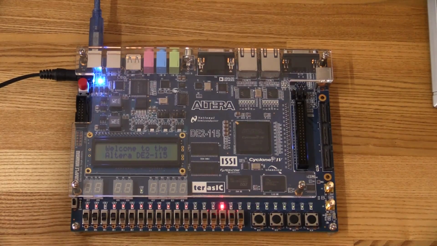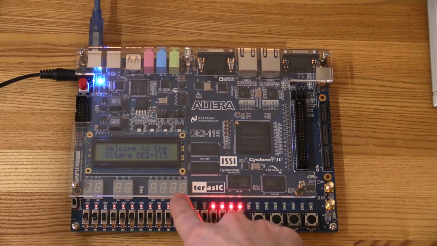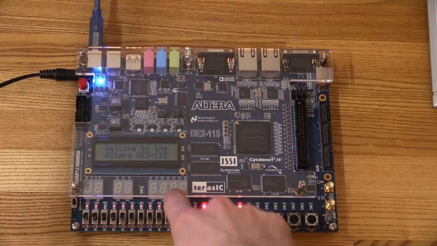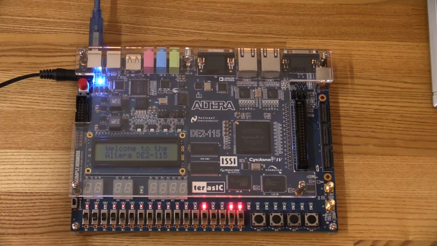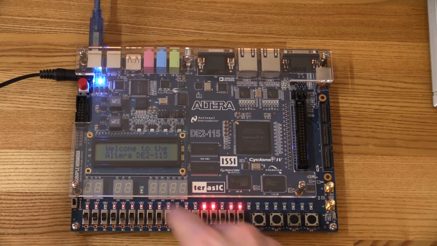So in this video we will make a BCD to 7-segment decoder which can take our binary counter, which we see here, counting on the LEDs, and make that into decimal numbers that can count up on the 7-segment displays. It's very easy to make this decoder, so we'll take the opportunity to look at a few different ways of doing it, a few different types of signal assignments.